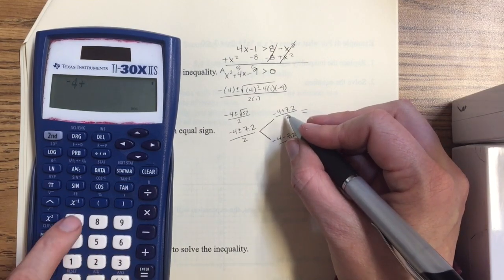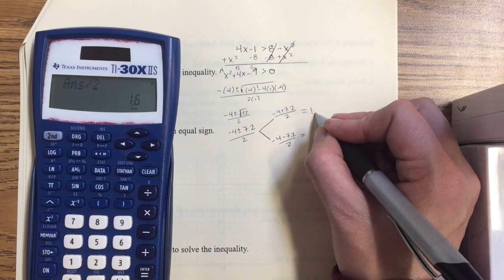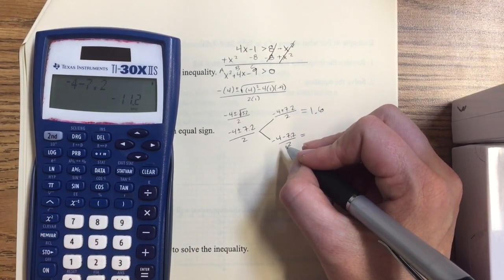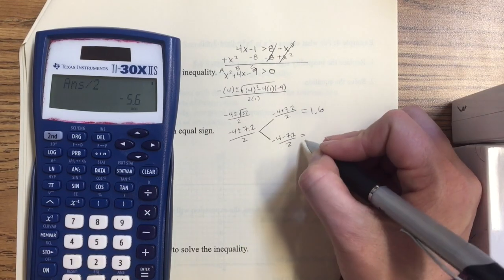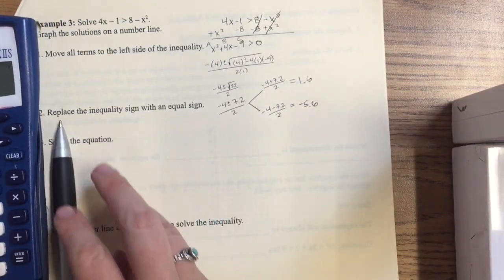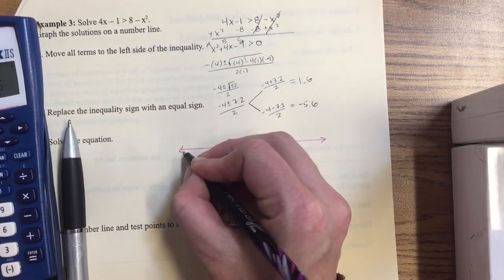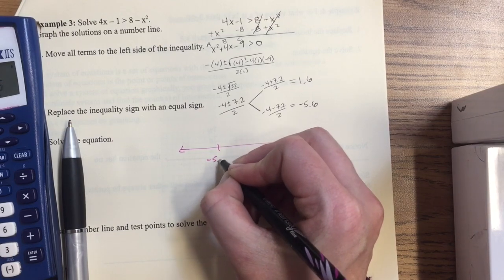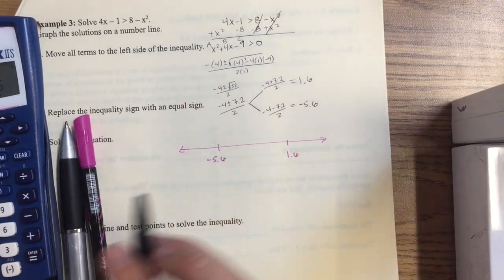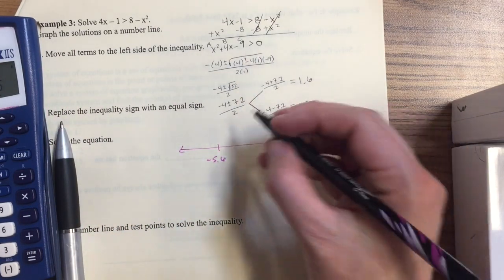Negative 4 plus 7.2, enter, divide by 2. Negative 4 minus 7.2, enter, divide by 2, enter. These are the numbers that go on my number line: negative 5.6 and 1.6. The dot is going to be open.